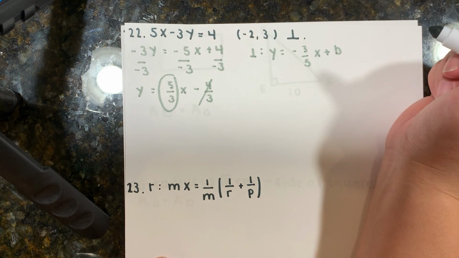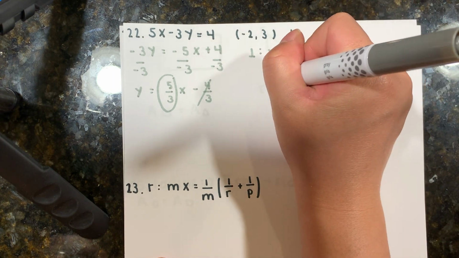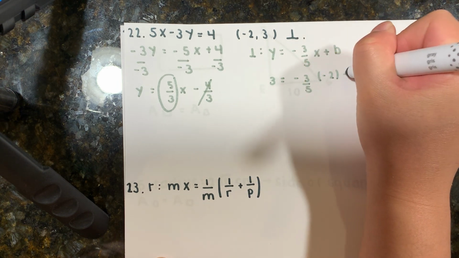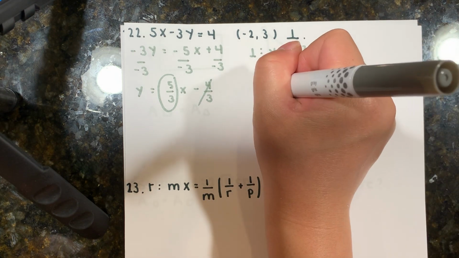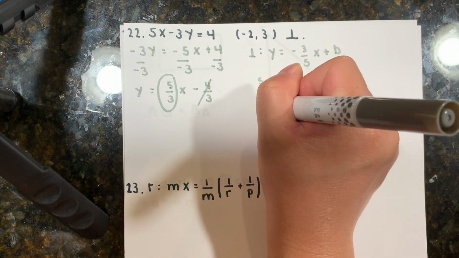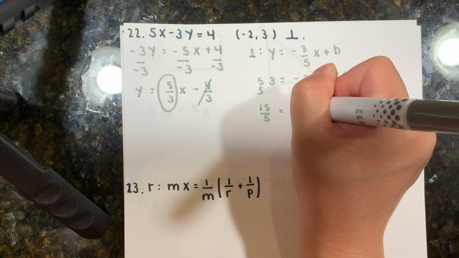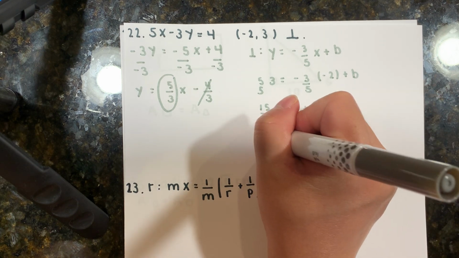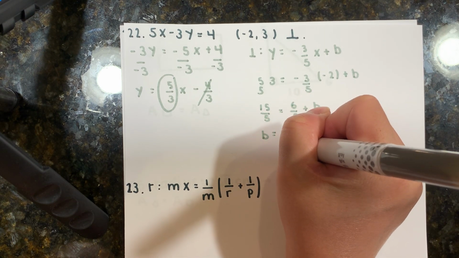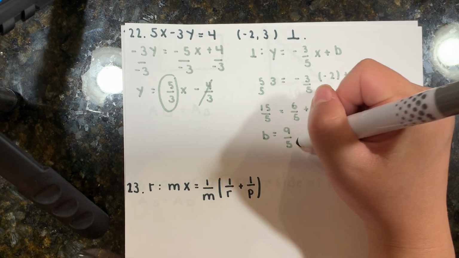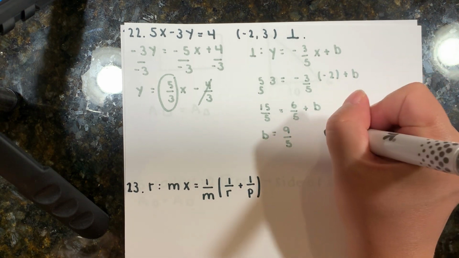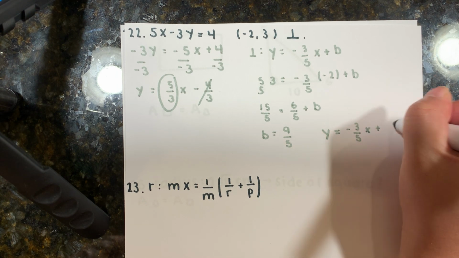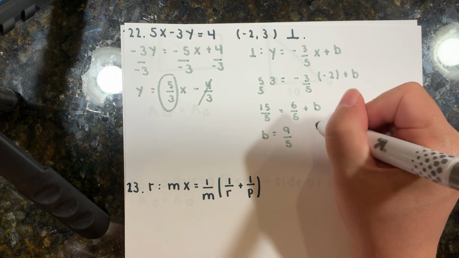We're going to plug in this point right here to solve for b. So that will be 3 is equal to negative 3/5 times negative 2 plus b. I'm going to make a common denominator of 5. So that'd be 15 over 5 equals 6 over 5 plus b. So b equals 9 over 5. And your answer would just be to plug this back into this perpendicular line. So your answer would be y is equal to negative 3/5 x plus 9 over 5.